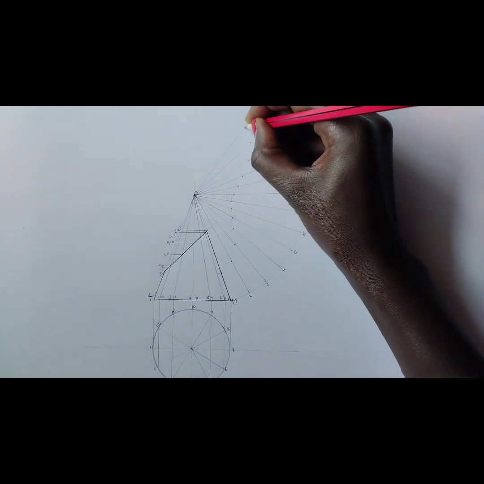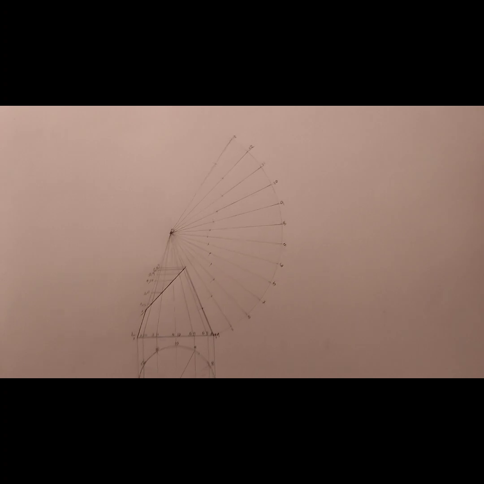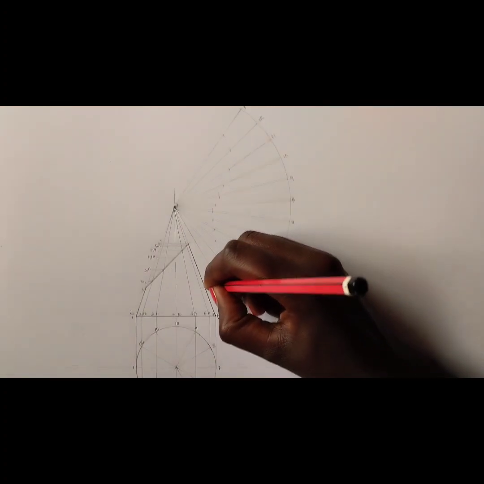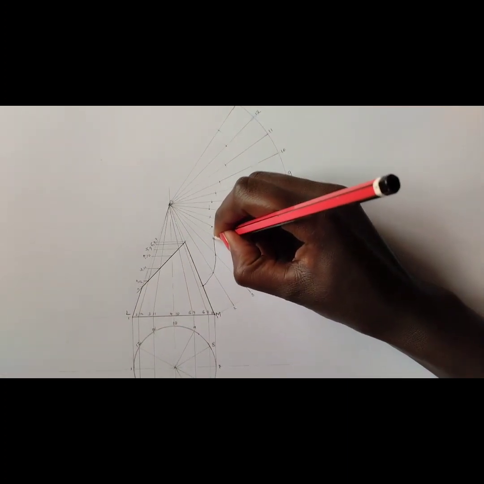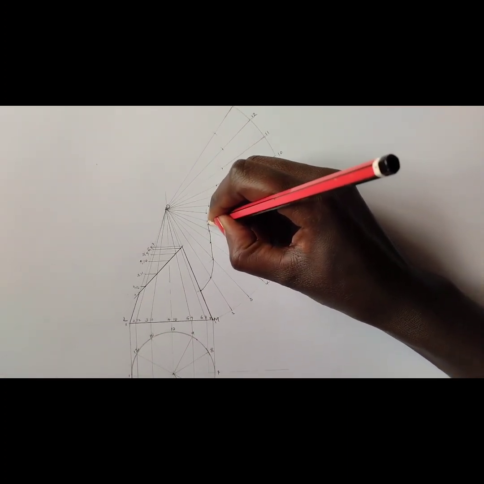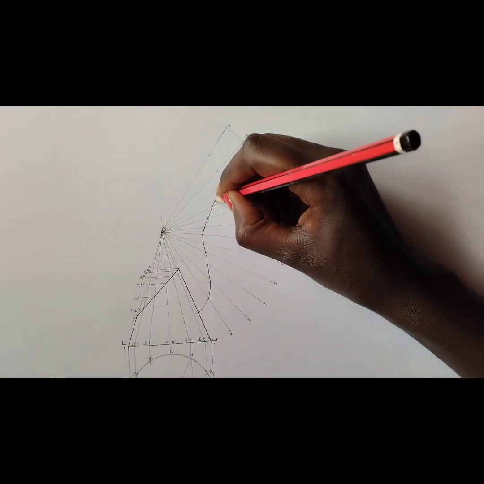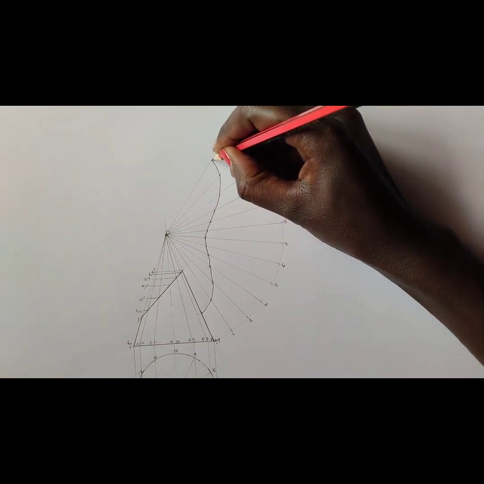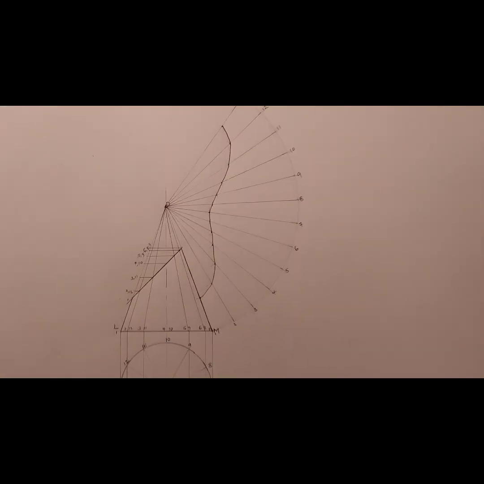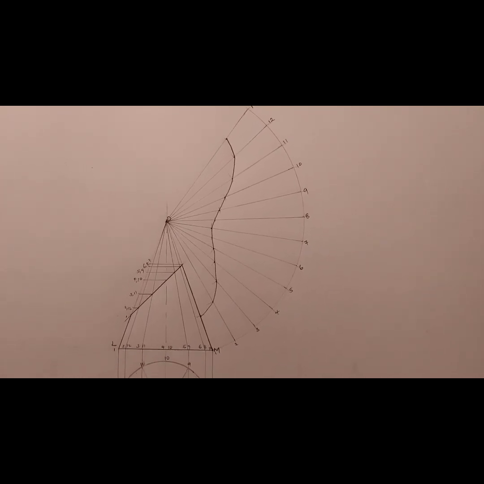So we're going to join all these points freehand using your HB pencil. So I'm going to join freehand, using my HB pencil. So that shows our development. So I'm going to outline.